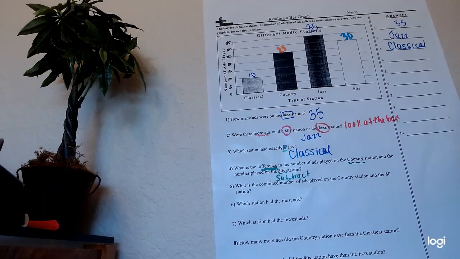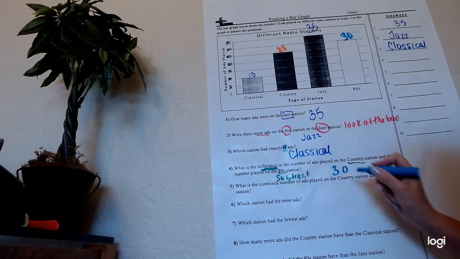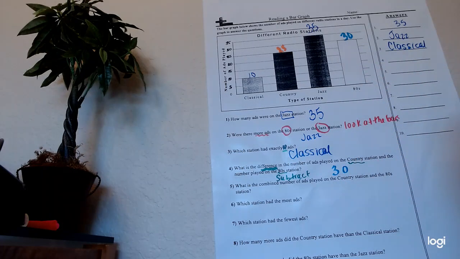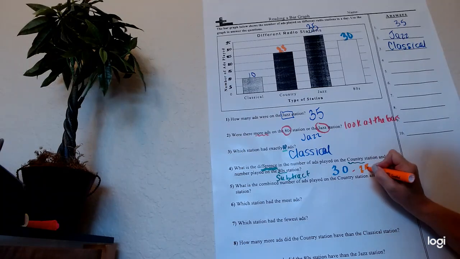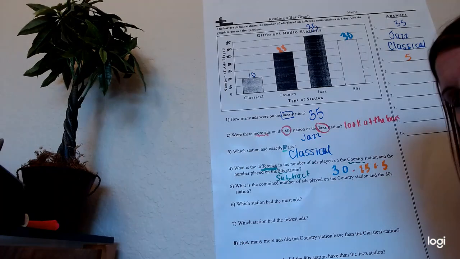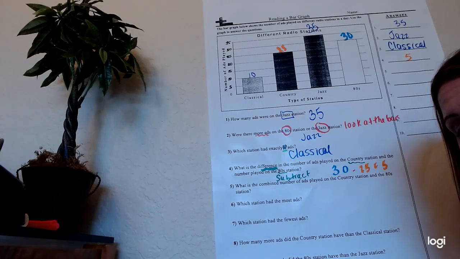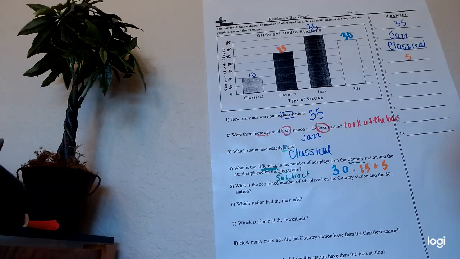So what I'm going to do is take my bigger number of 30 for the 80s station, and subtract my smaller number from the country station of 25, and 30 minus 25 is going to give me 5. So there's a difference of 5 ads. So difference means to subtract. I hope you guys are following me. If not, you can always send me a message through Edsby or whatever to clarify anything that you're not understanding.